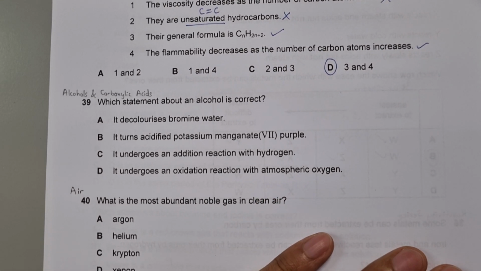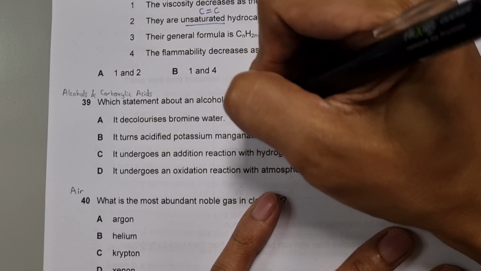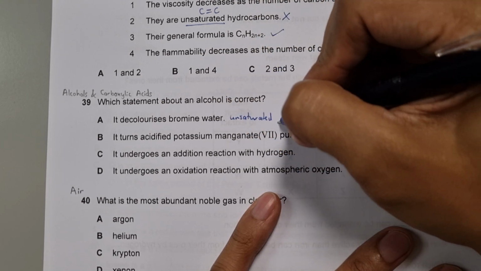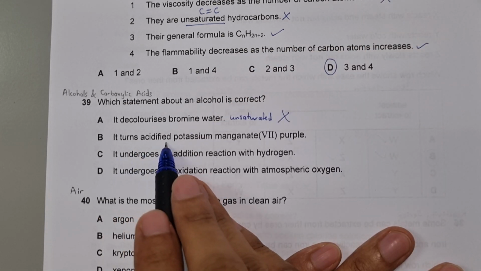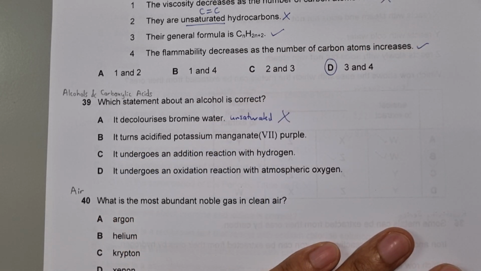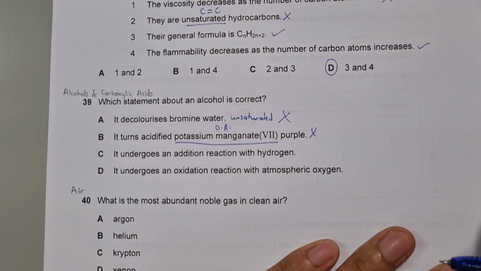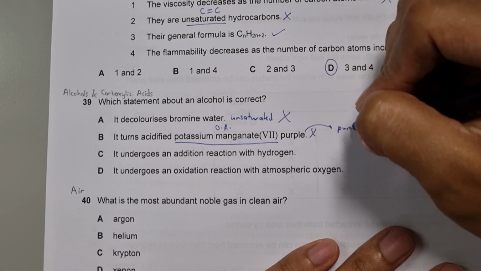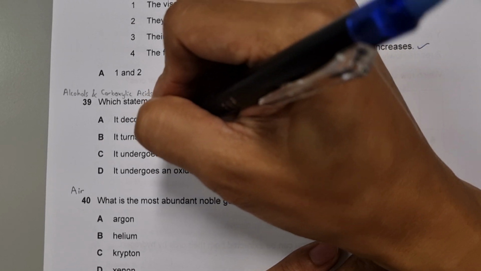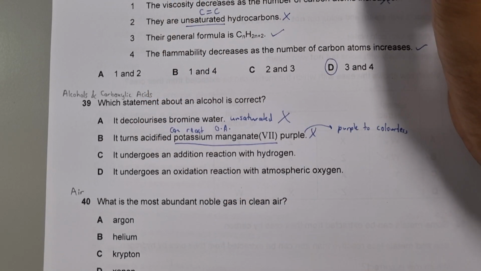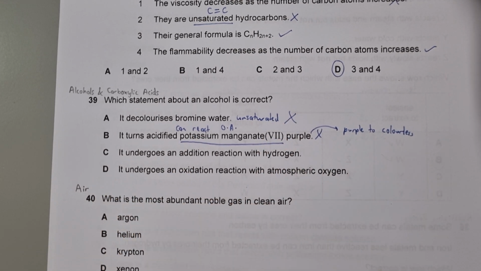Next, which statement about alcohol is correct? Decolorizes bromine water: this is for unsaturated compounds, so no. This is for those with a carbon-carbon double bond, specifically alkenes. It turns acidified potassium manganate purple: no. It's true that it can react with potassium manganate, which is an oxidizing agent, but it should be purple to colorless. Alcohols can react with oxidizing agents to form carboxylic acids, but it doesn't turn it purple. It should turn colorless.